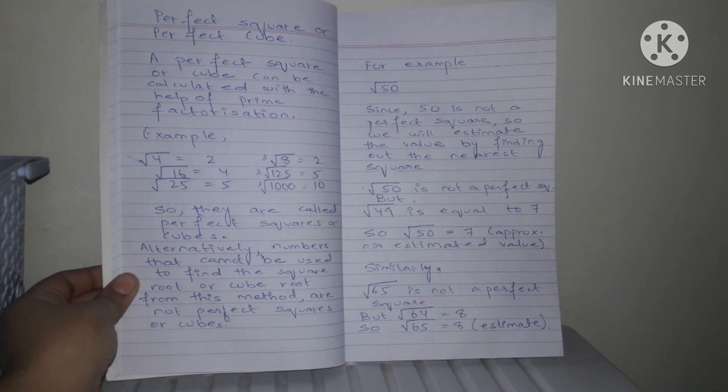The next thing I have shown as an example is square root of 50. Now 50 is not a perfect square. You cannot multiply any number twice to get 50. So what we will do is we will try to find out the nearest perfect square to 50. So 49 comes before 50. It's just before 50, so it's the nearest value. So 7 times 7 is 49. That means the square root of 49 is 7. So this is a perfect square near 50. So our estimated value for square root of 50 will be 7.